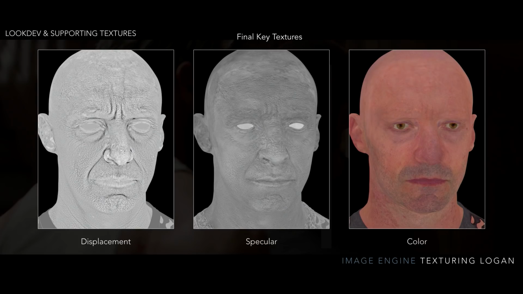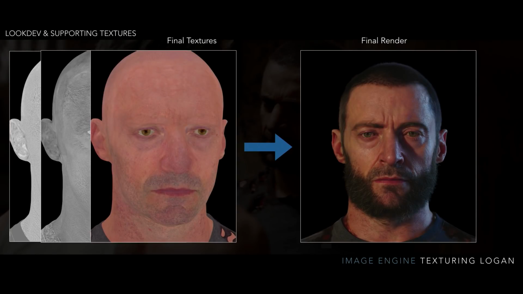So moving on to the look dev part of texturing and getting this guy done. This is what I ended up with. These are my final key passes, displacement, specular, and color. So now I need to show you how we got from that to that. It's not as simple as, oh, those 3 passes are done. We can just get it done.